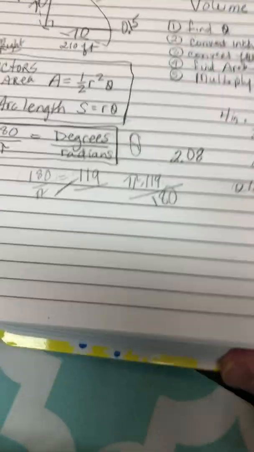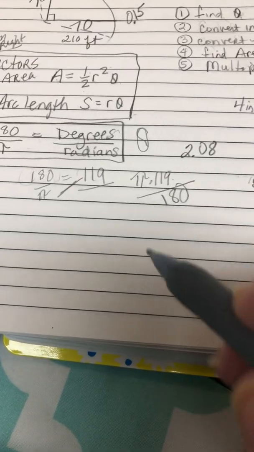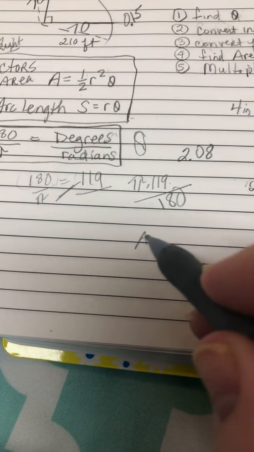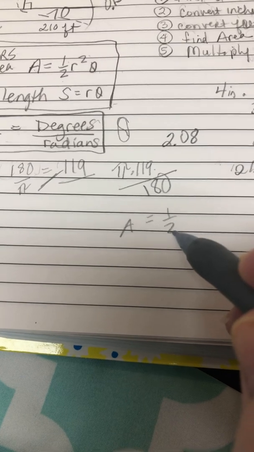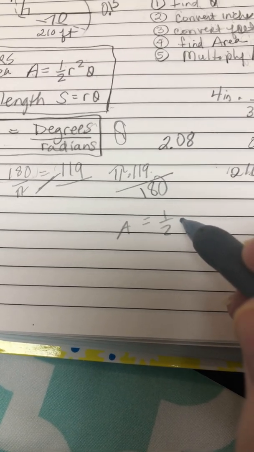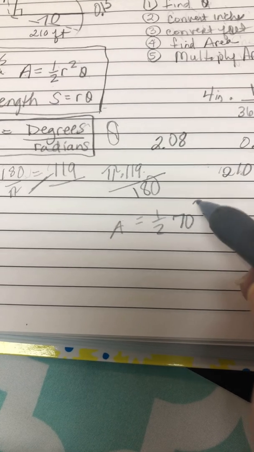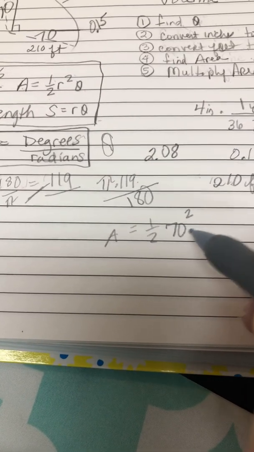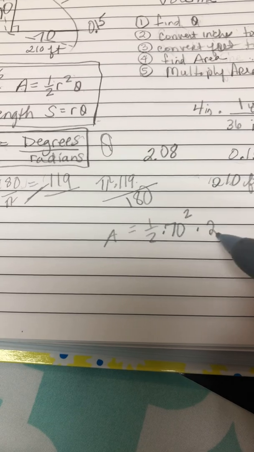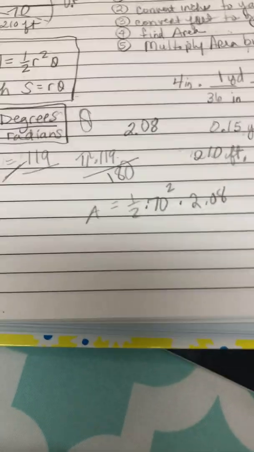Now we have a lot of the information that we need. So to find the area, it's 1/2 our radius, and in this case we changed the radius to yards, so it's 70 yards squared, times the 2.08 radians.